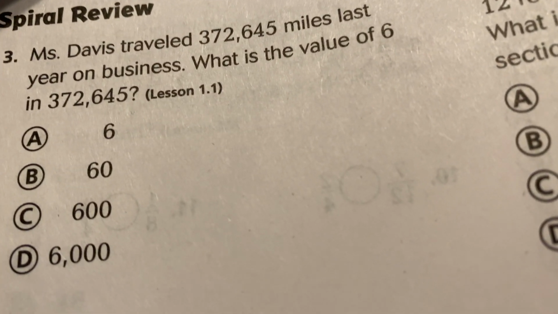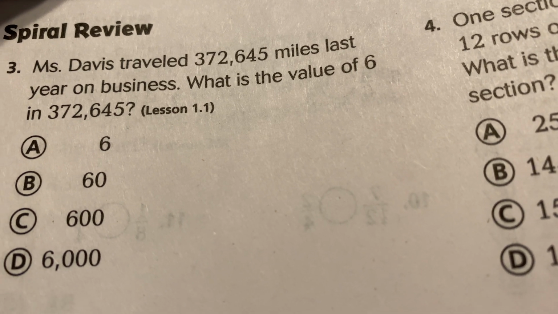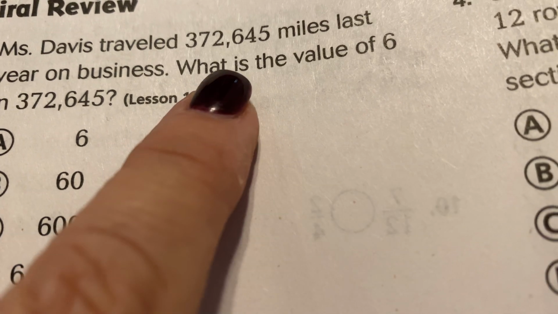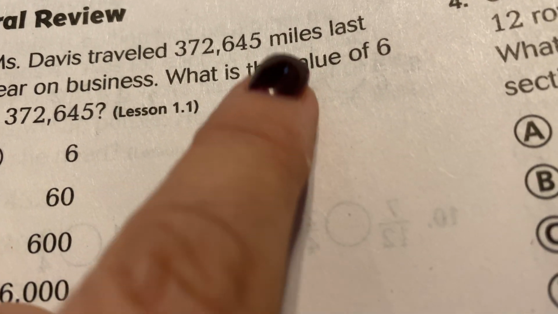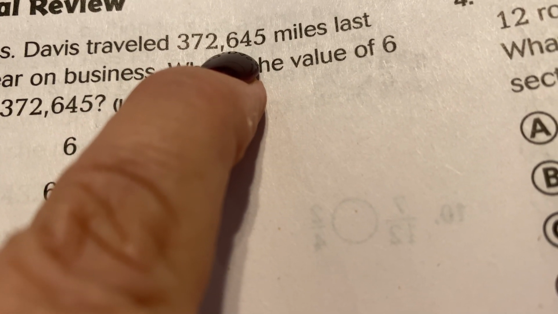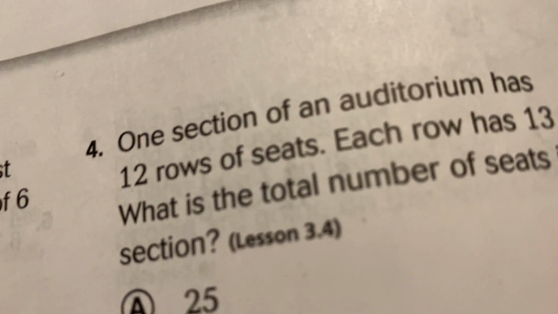All right, Mrs. Davis traveled 372,645 miles last year on business. What is the value of the 6 in this number? This is place value. So if you know what place this is in, you'll know what the value is. You should know that one easily.